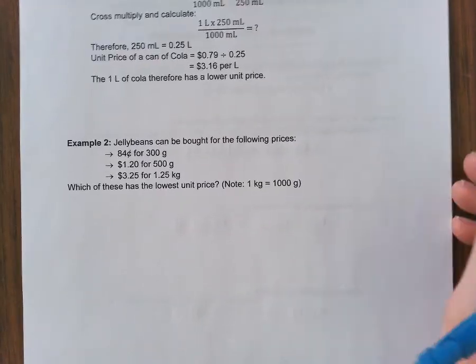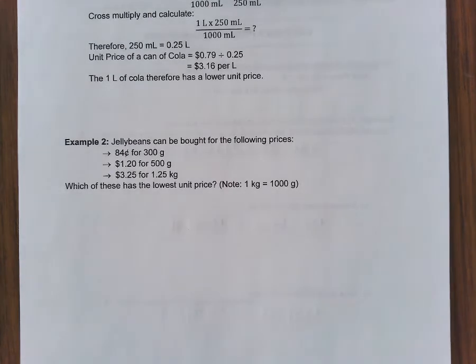If we look at example 2, we've got jelly beans that are sold in different quantities. It's 84 cents for 300 grams, $1.20 for 500 grams, and $3.25 for 1.25 kilograms. Now, the first two options are okay because we have the quantities in grams, so they match, but the last one's in kilograms.